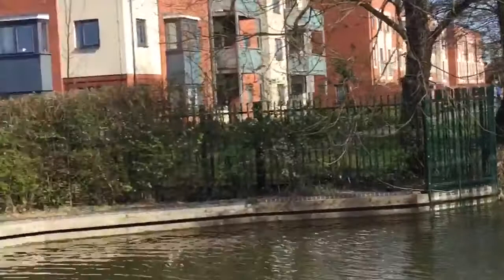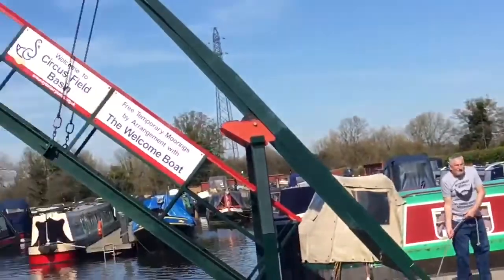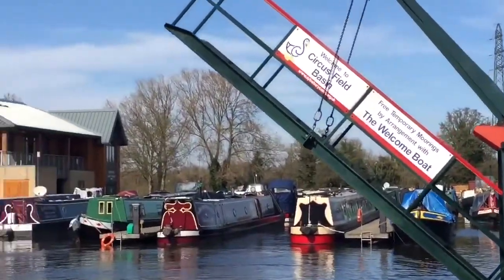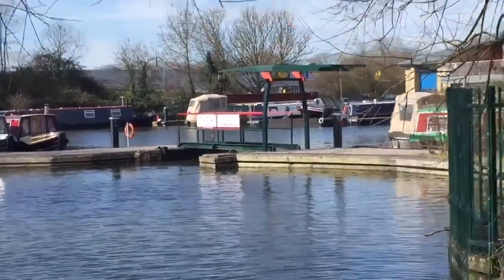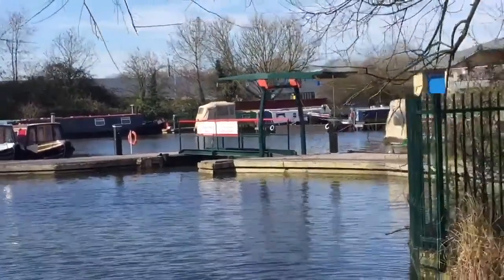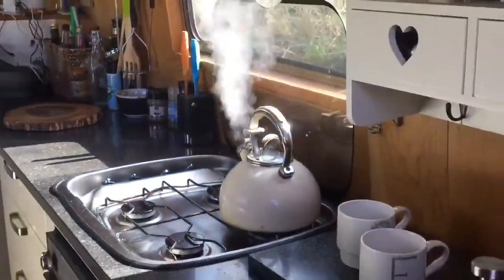So before we complete the 14 locks and the whole of the Aylesbury Arm, I'm going to find a place to moor, have a cup of tea and then get started with today's lesson, which is how to identify an adverb. So come on everyone, it's time for your write to learn.